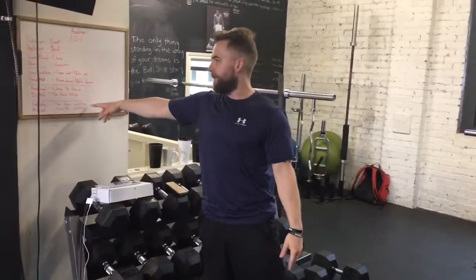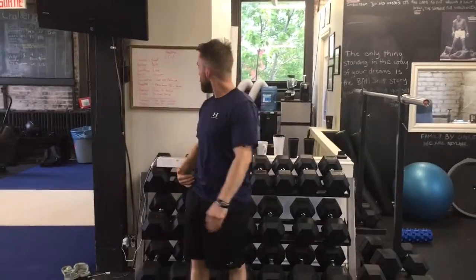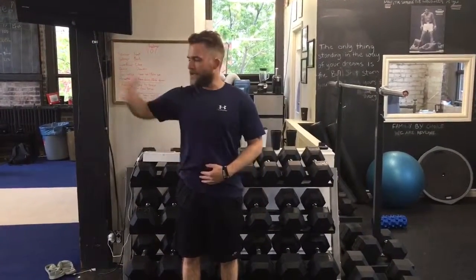And the last term we're going to go through is lateral and medial. Okay, so this one is referring to the midline of the body. So I want to think of my sternum or my spine as the midline of my body. If something is closer to the midline, it is medial. If something is further out, it would be lateral.